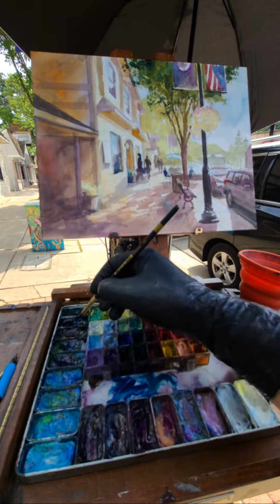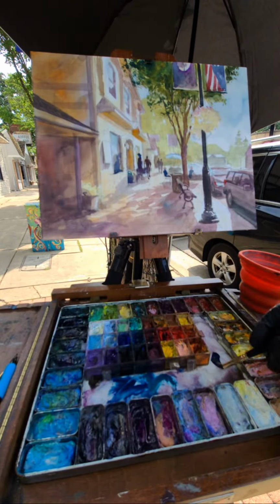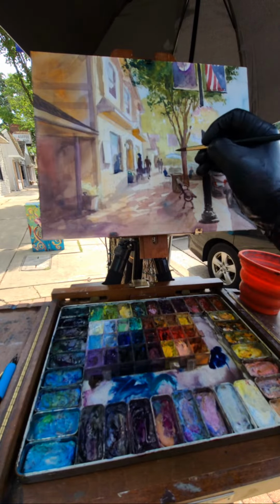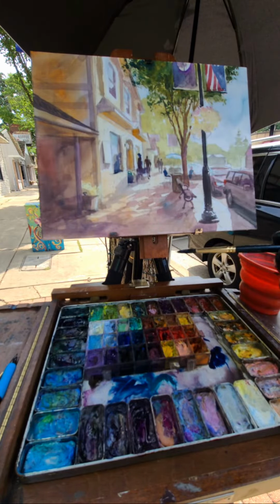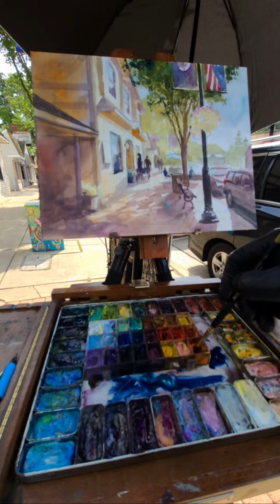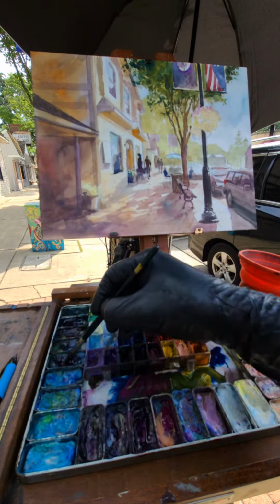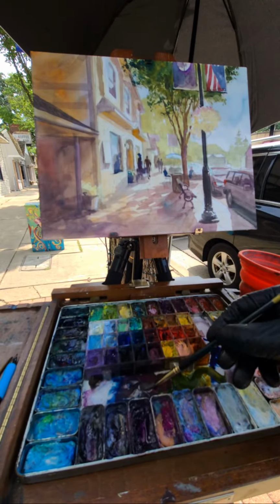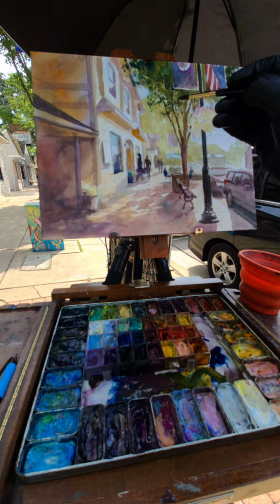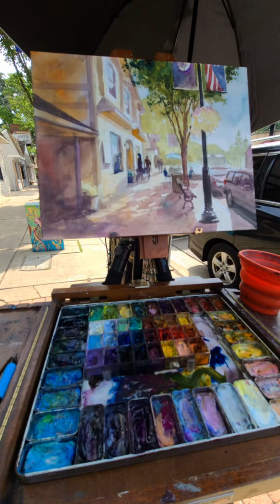So now all the fine stuff. Like the poles back there, and trying to get a nice gray. A little bit of blue. So I'm just getting a dark gray and just mixing complements together. Everything's wet, so it's sliding. My brush is sliding in my hand.